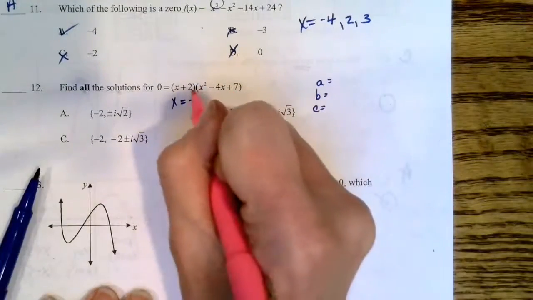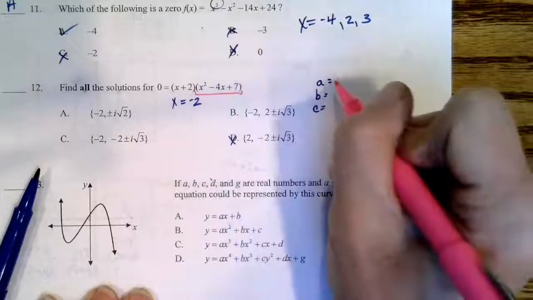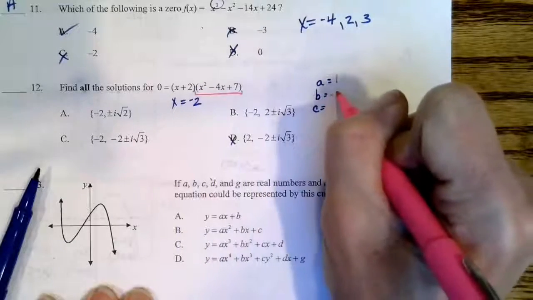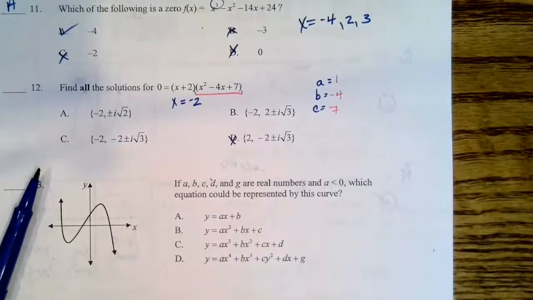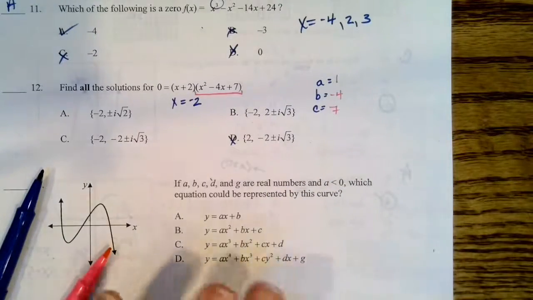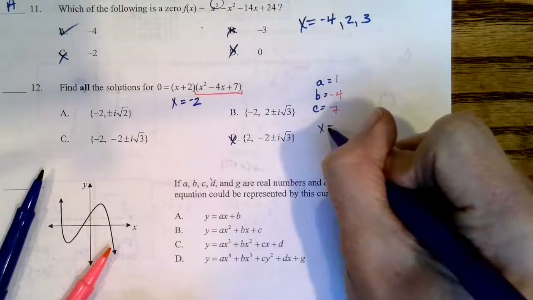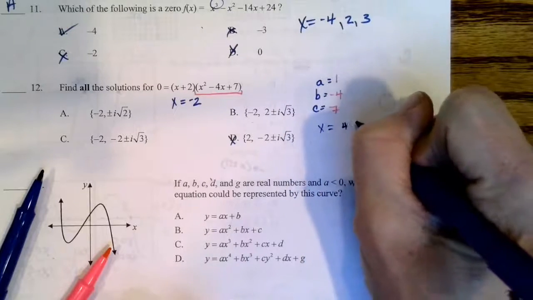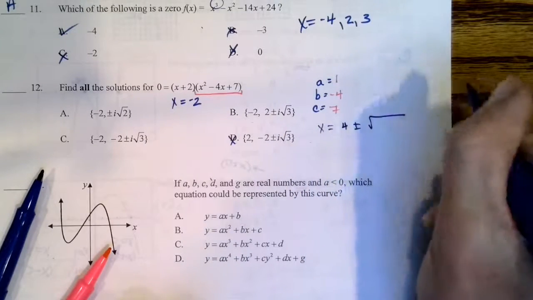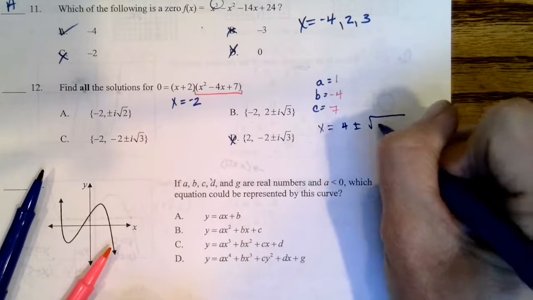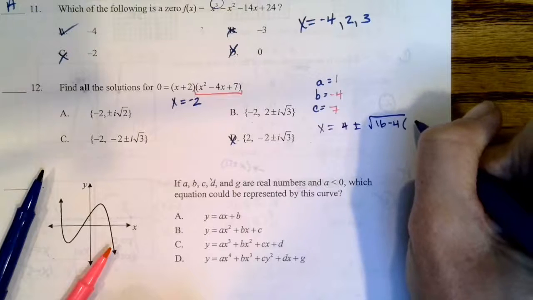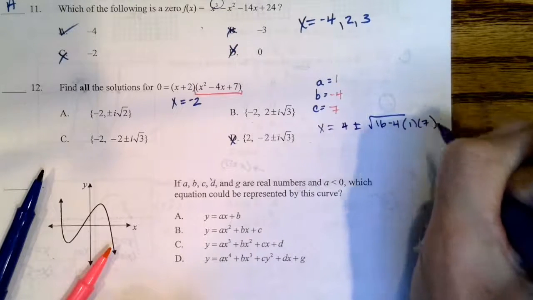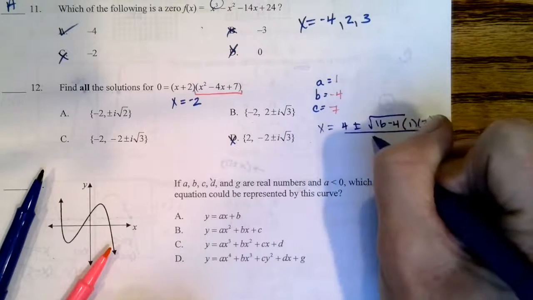For this trinomial here, my a is equal to 1, my b is negative 4, and my c is equal to 7. So when I put that through my quadratic formula, x is equal to the opposite of b plus or minus the square root of b squared minus 4 times a times c all over 2a.